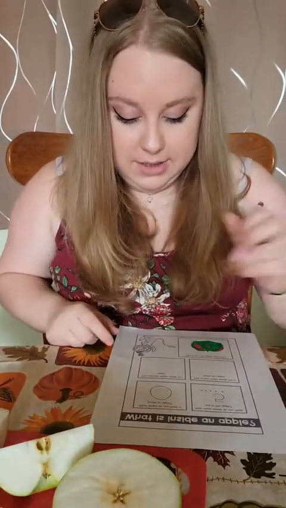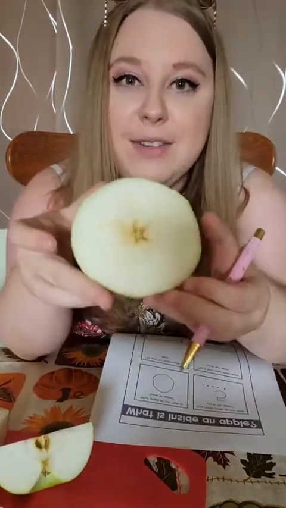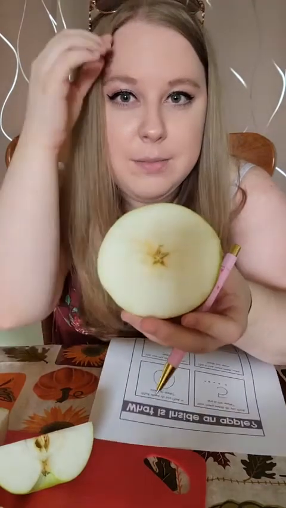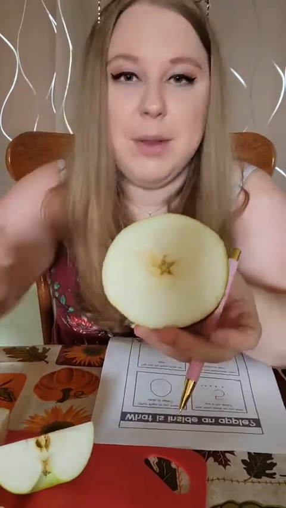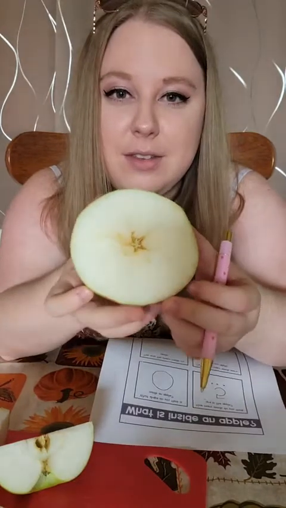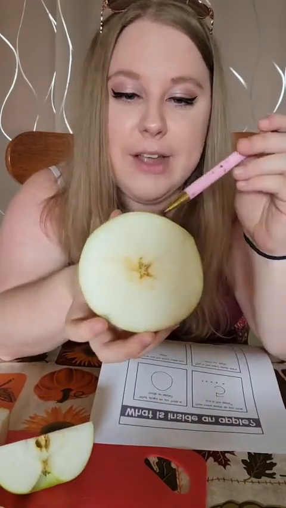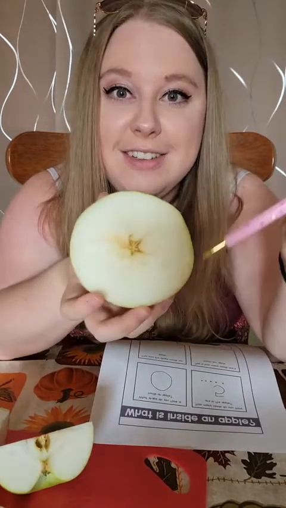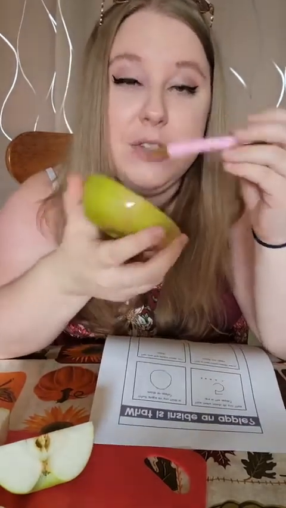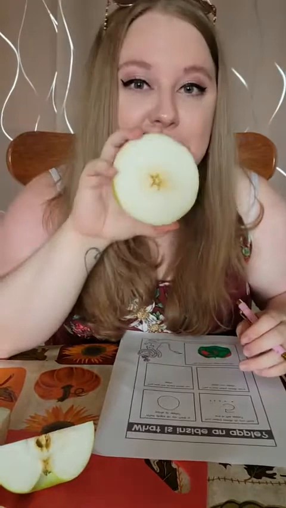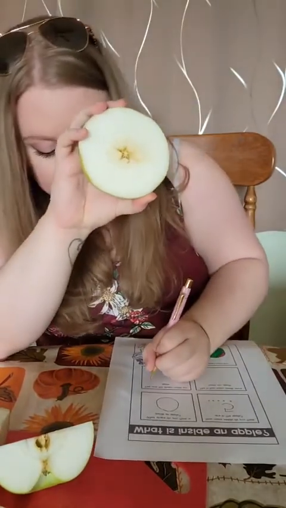So now it says, this was the shape of our apple inside. What's the shape of our apple? Can you tell me what the shape of the apple is? Oop, I got some apple on my face. You could say there's a star on the inside, or the apple itself is a circle. You could do both. Sometimes it may be an oval, maybe even. Sometimes it could be a different shape. So I'm gonna do both a circle and a star.